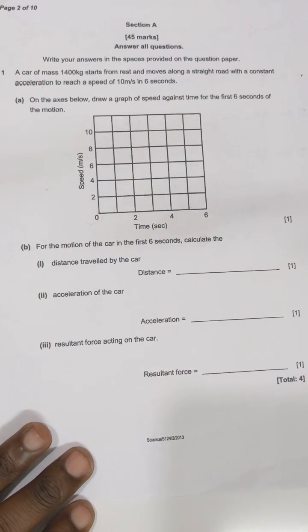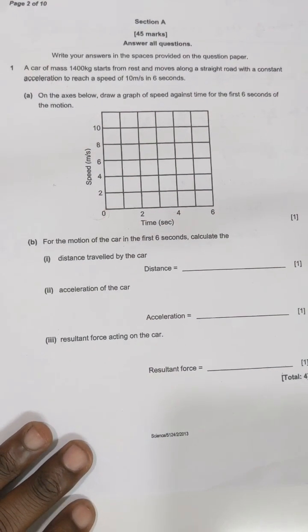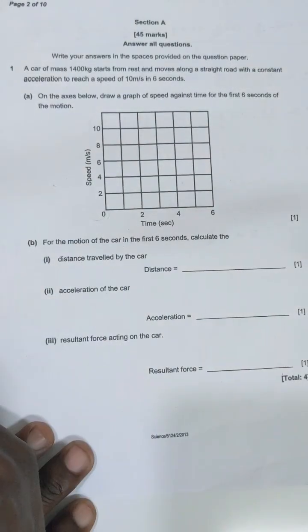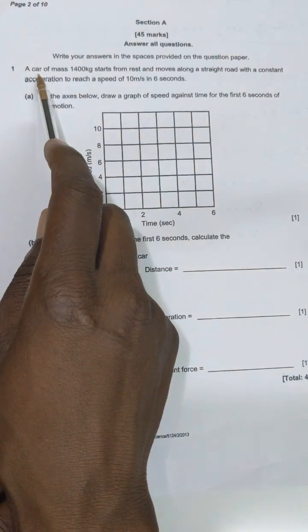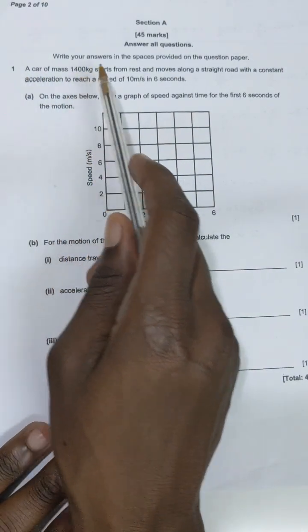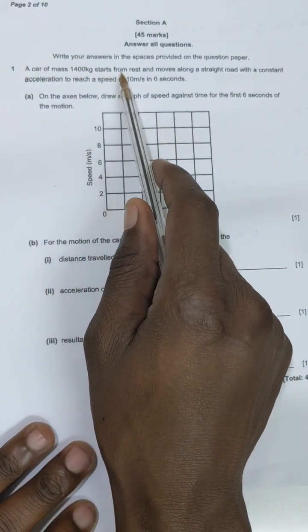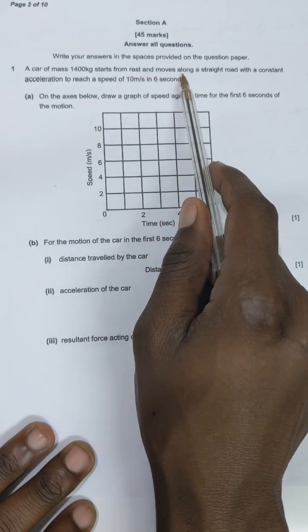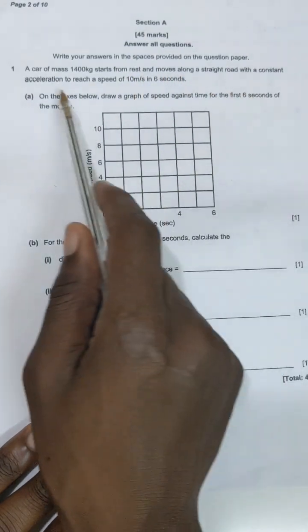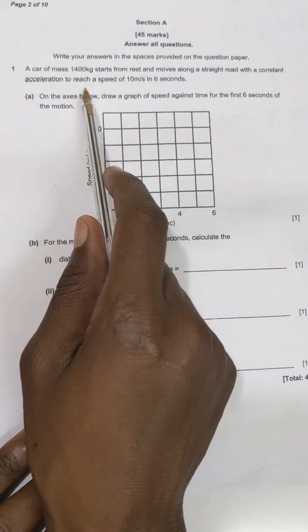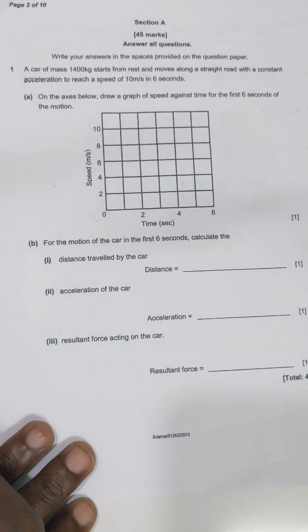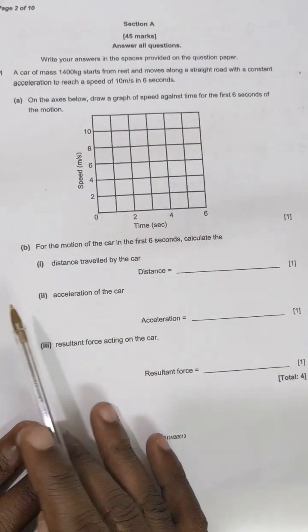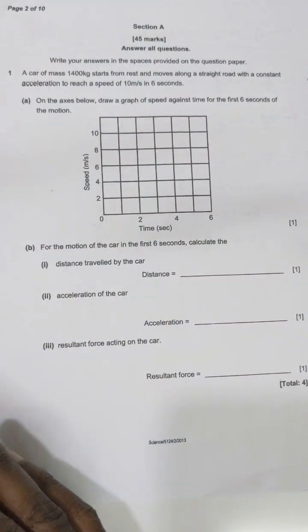We've got this question for physics. It says that a car of mass 1,400 kg starts from rest and moves along a straight road with a constant acceleration to reach a speed of 10 meters per second in 6 seconds. So this is a car that starts from rest.